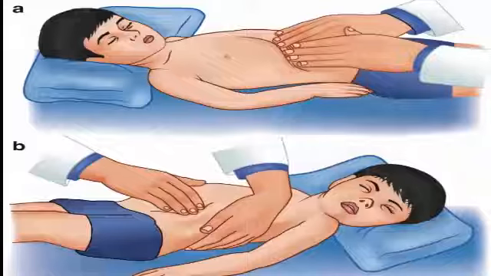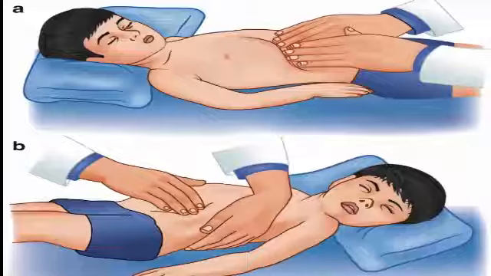Next, basic examination in the child. Palpate the abdomen for the liver and spleen. Right side liver, left side spleen. The doctor can check for liver tenderness, which also indicates jaundice or hepatomegaly, or even splenomegaly. Splenomegaly, the enlargement of the spleen, indicates malaria or hemolytic jaundice or hemolytic anemia.